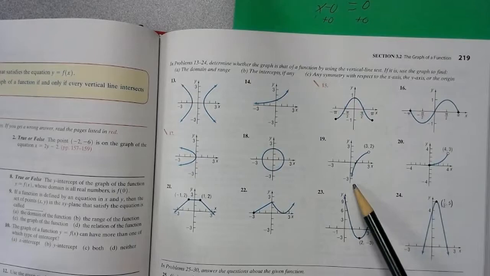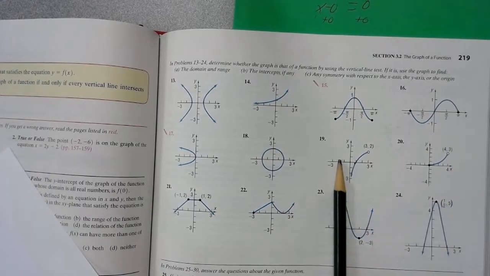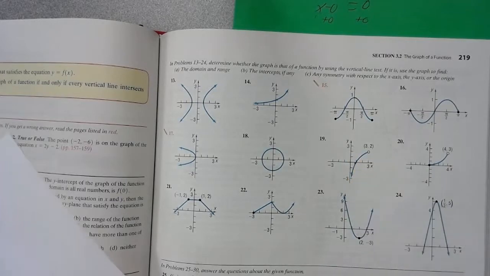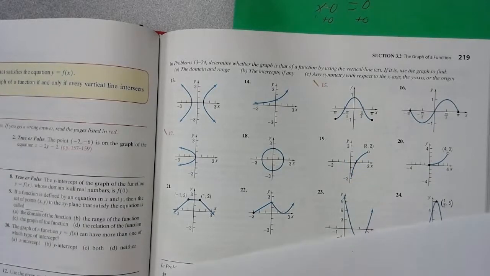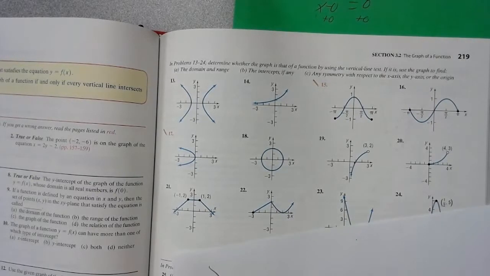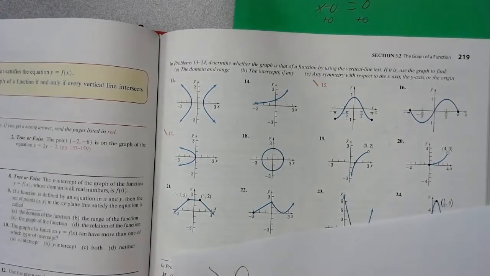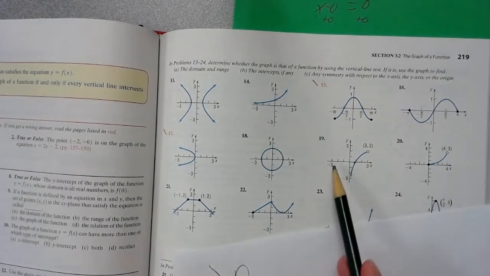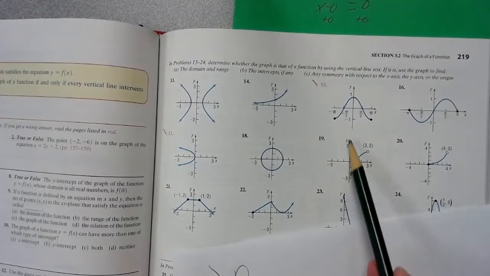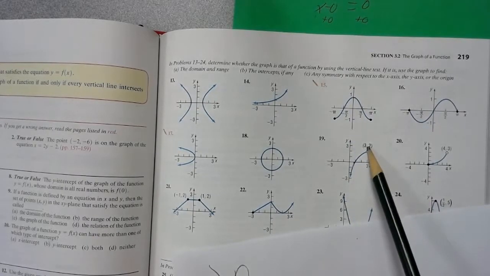This is what number 19 looks like. When you do the pencil line test, it only touches the graph each time in one spot. And so first, you'll need to find A, which is the domain and the range. The domain is the x-axis, and the range is going to be things on your y-axis.